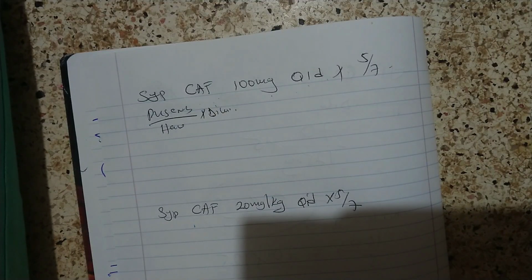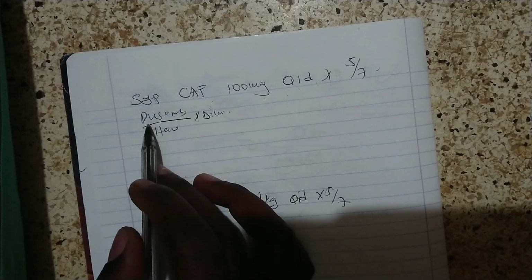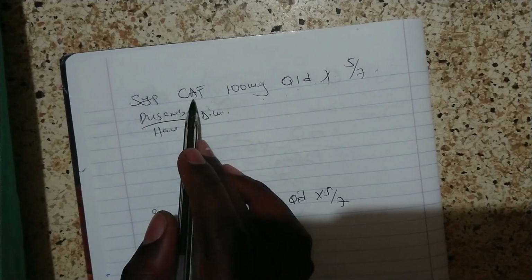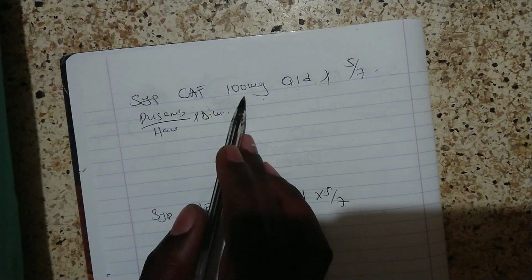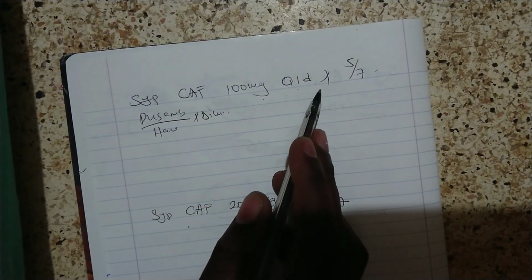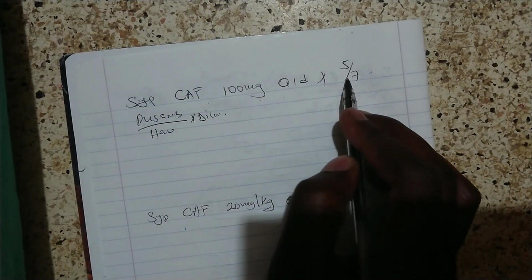Guys, today we are going to see pediatric dosing calculation. So for us, we have the example here. Doctor has prescribed syrup calf, that is chloramphenicol, 100 milligram QID for 5 days.